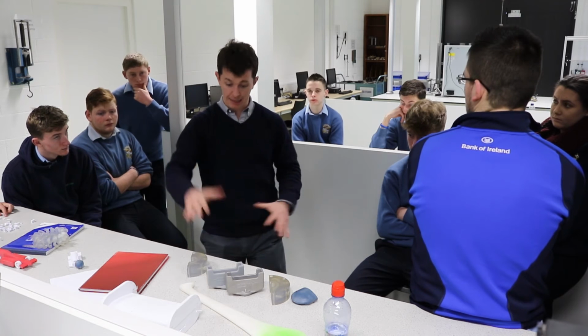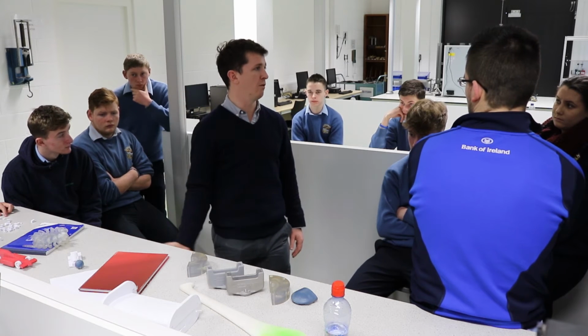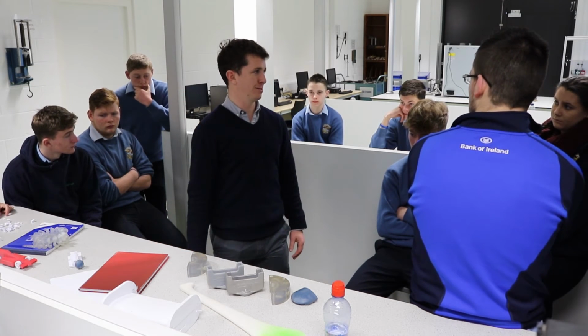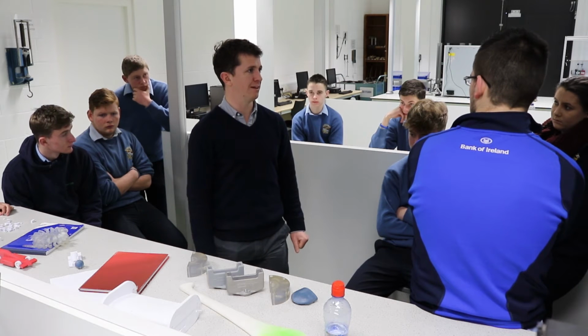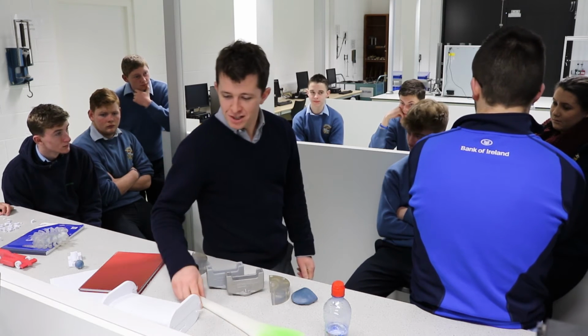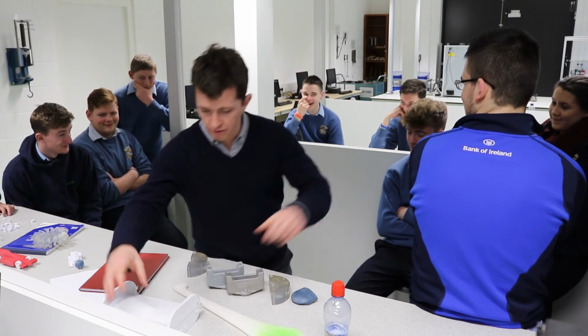Unfortunately, our SLA parts were all done here in the college, but the machine is over in our research hub over the far side of campus and locked away because it's such an expensive machine, in case we need to spit into the vat or something. Okay, so that's SLA, stereolithography.